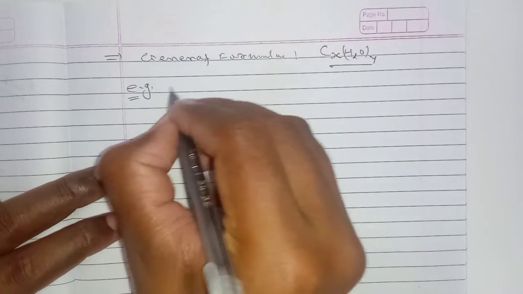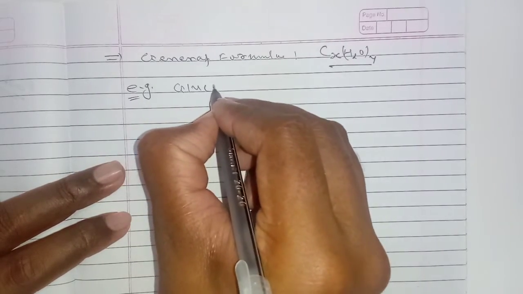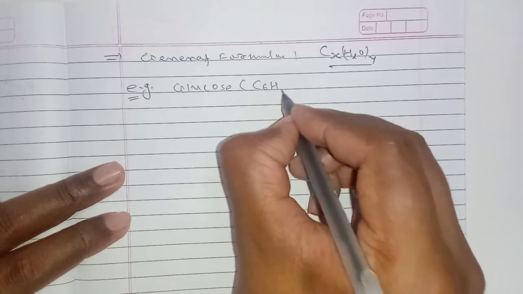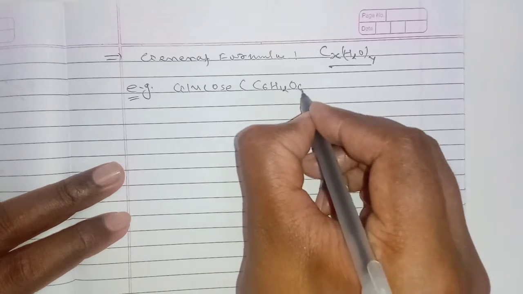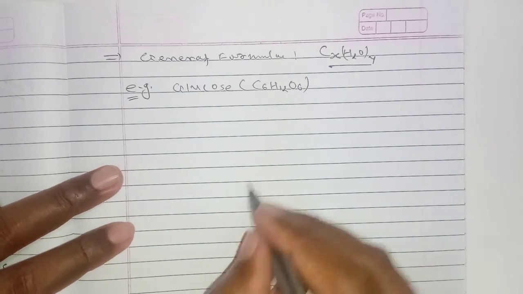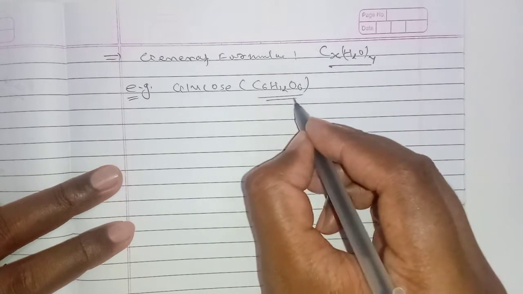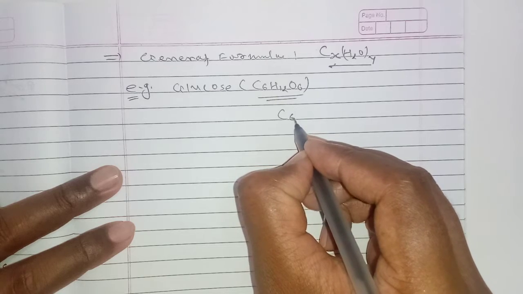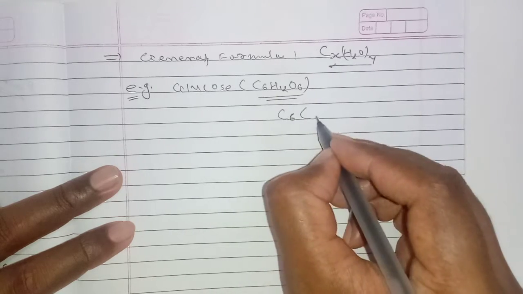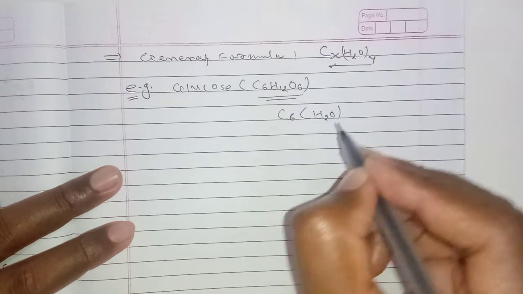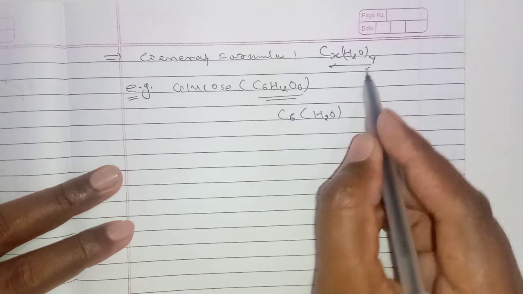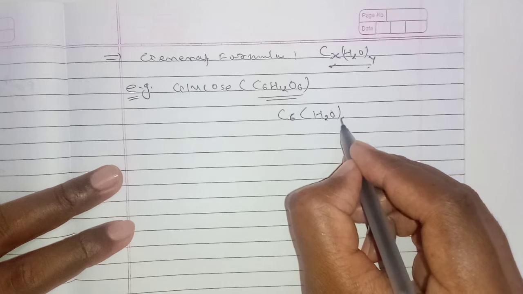For example, glucose, and its chemical formula is C6H12O6. Here, as per the general formula, C6 and into bracket H2O, now y is multiplied by 6.